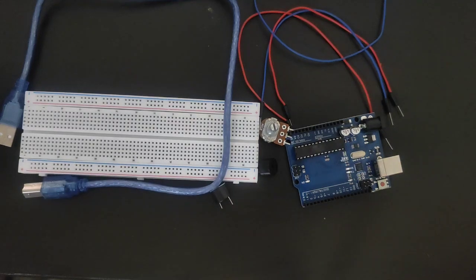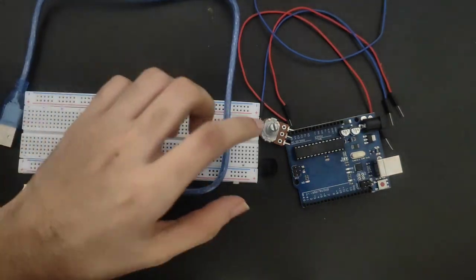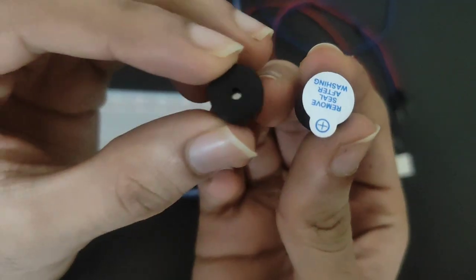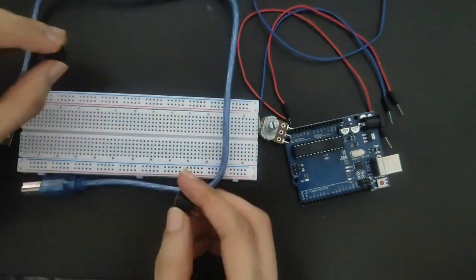Welcome back guys to week 3 of our Arduino journey. Today we have a new component to go over and that is the buzzer. There are two types of buzzers that we have here. I'll go over each of them in a second.